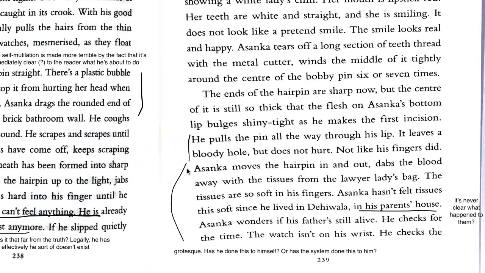So it's quite grotesque, even though, again, it's factual. He pulls the pin all the way through his lip. It leaves a bloody hole, but it does not hurt. I think one of the questions that are being raised for us there is, has he done this to himself? Now, literally, obviously, the answer is yes, he's the one doing it. But figuratively, or on a deeper level, who is responsible for this happening to him? Is it the oppressive system he's come from, or is it the one he's currently under in Australia?